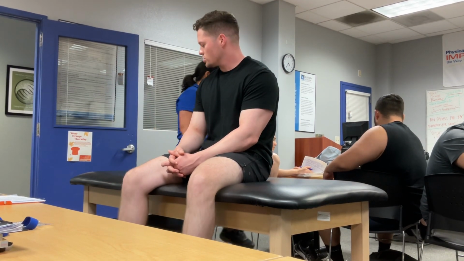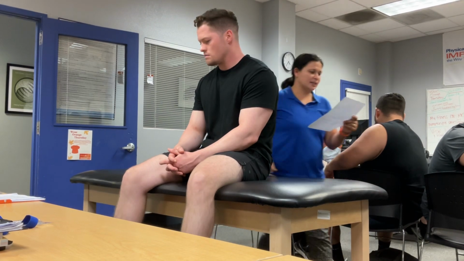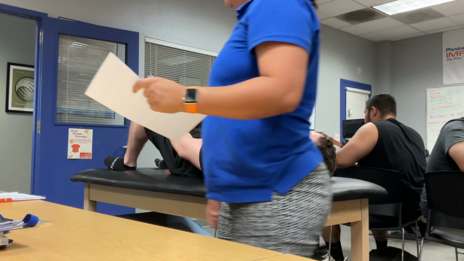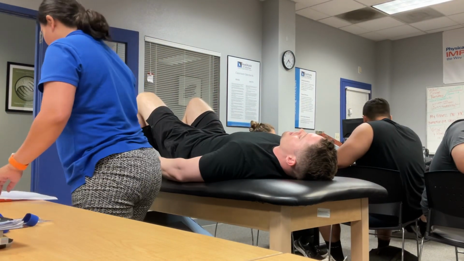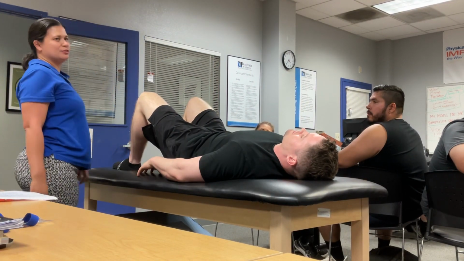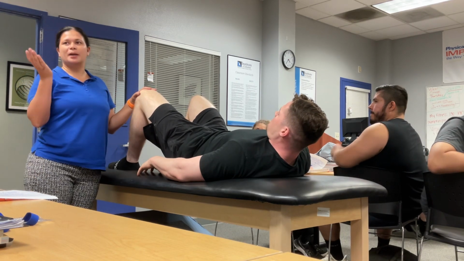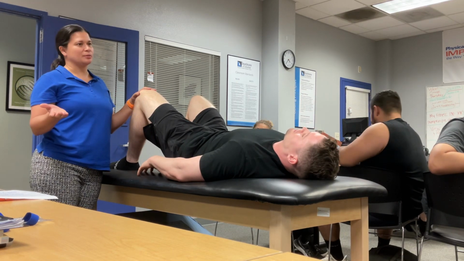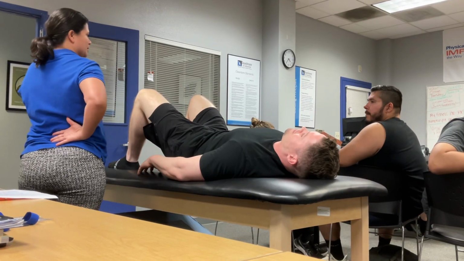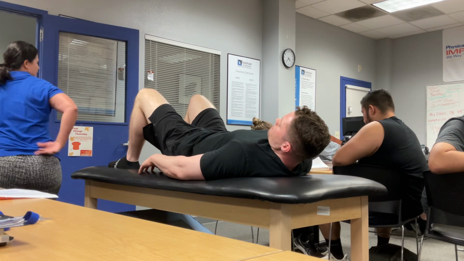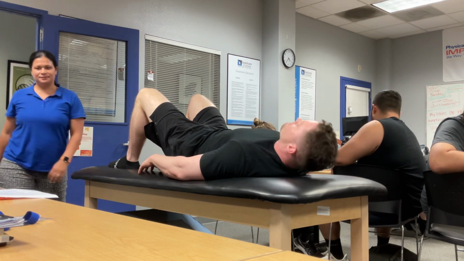Okay. Go ahead and lie on your back. Knees bent. Go ahead and posterior pelvic tilt. So if you don't know what posterior pelvic tilt means, you're going to tell your patient, try to keep your back flat on the table as much as possible. The whole point of posterior pelvic tilt is you're closing the tunnel. Okay, if they're lying on their back.